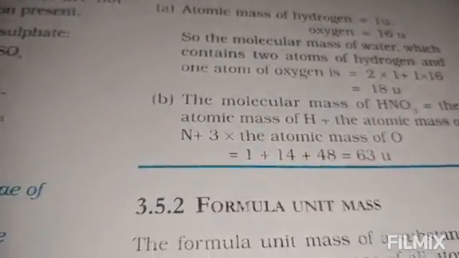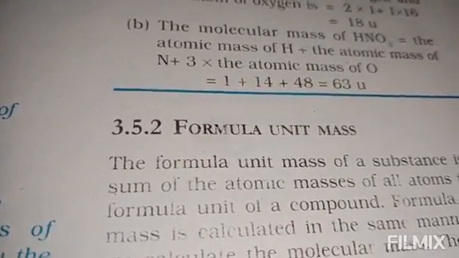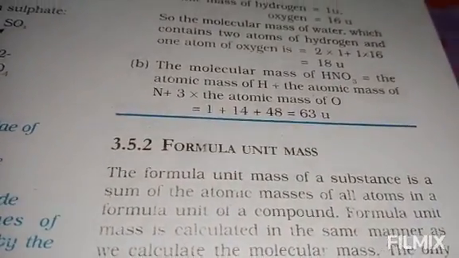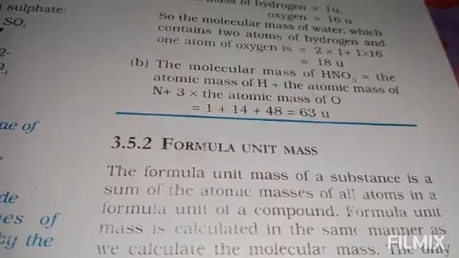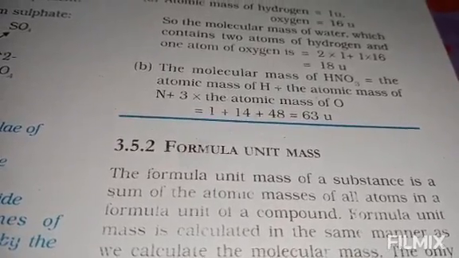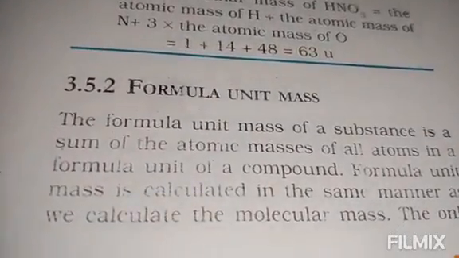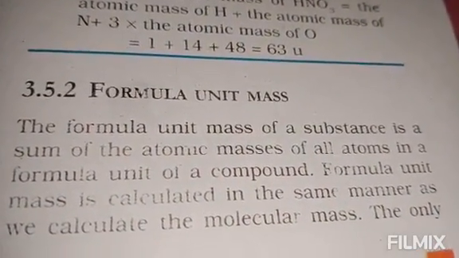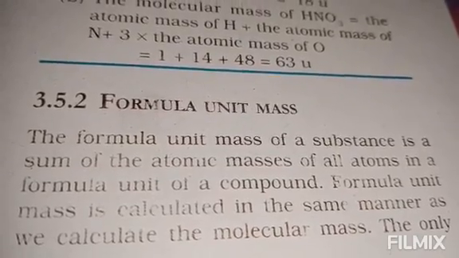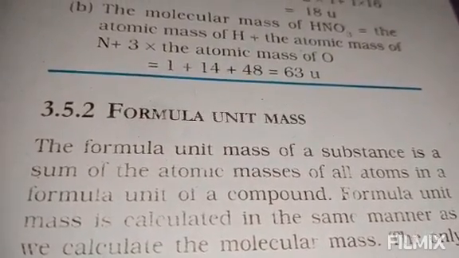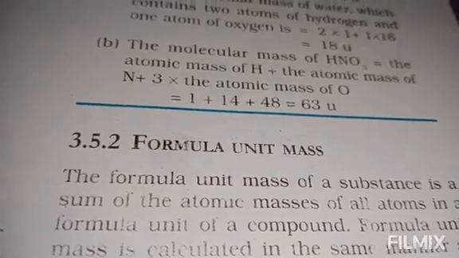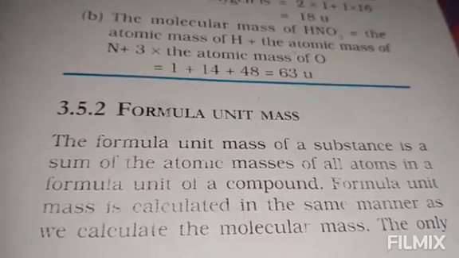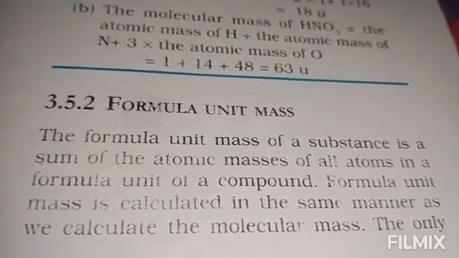Now we'll go to the formula mass unit. The formula mass unit of a substance is the sum of the atomic masses of all the atoms in the formula unit of a compound. The formula mass is used in case of compounds having ions. If the compound does not have ions, then we say molecular mass. How to calculate the formula unit mass is the same as molecular mass.